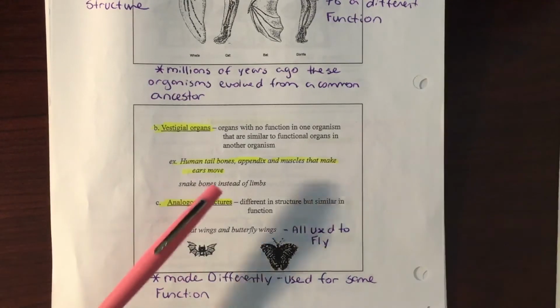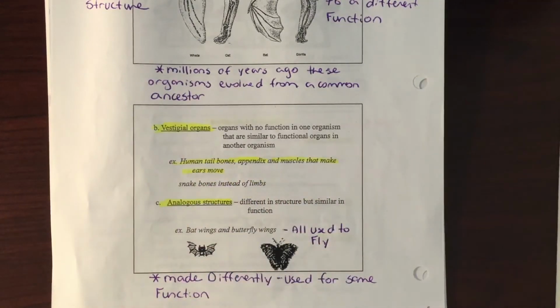Just to make a little side note about your appendix, studies are now coming out saying that, you know what, we think of this appendix as a vestigial structure, but they're seeing that it houses a lot of different bacteria that play a role within our immune system as well. So they're saying, maybe it doesn't have a function, but maybe now it has a different function than what it originally had in the beginning.